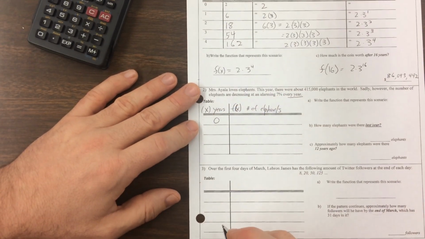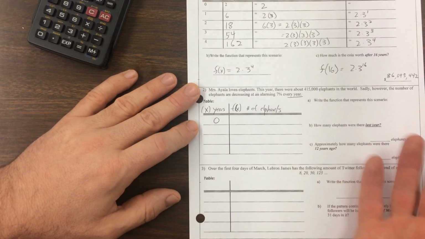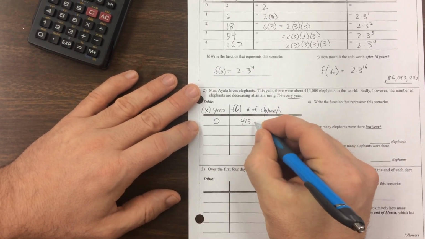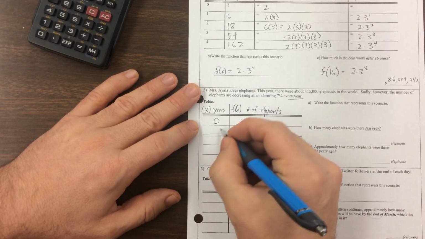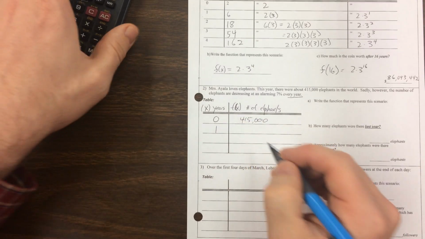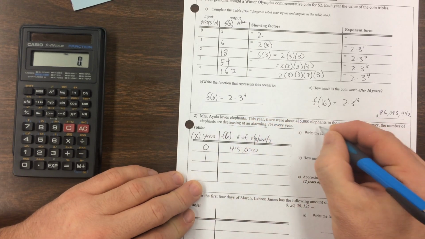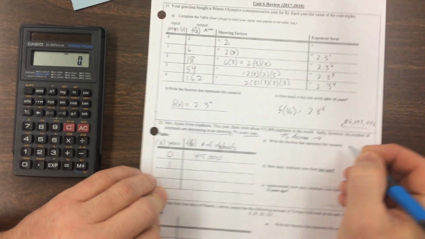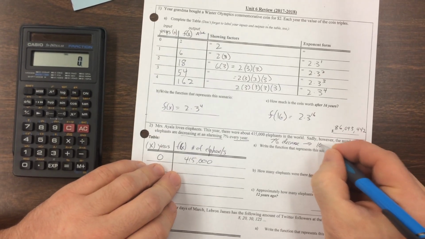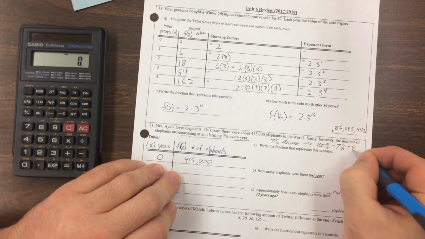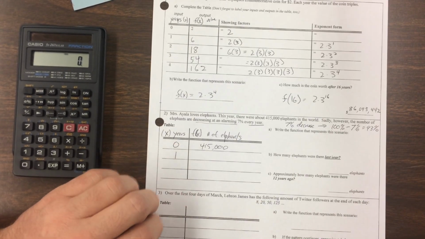Before there were any changes, or when we start at year 0, it's 415,000 elephants. The first year, there were 7% less. Remember that a 7% decrease means 100% of what we had before minus 7%, or 93% of what we had before.